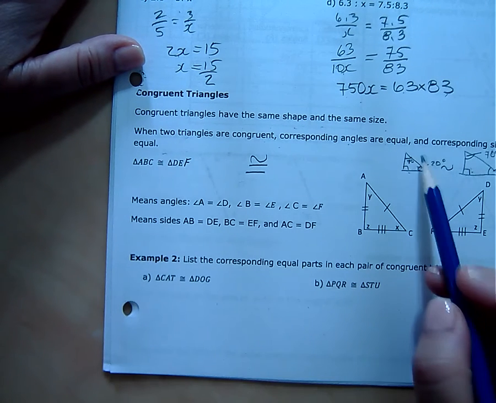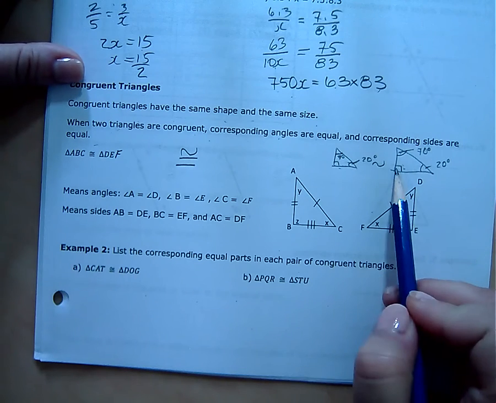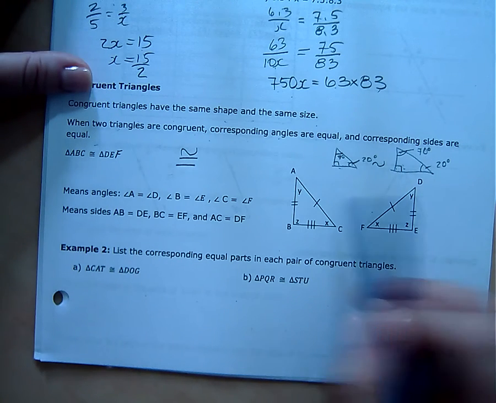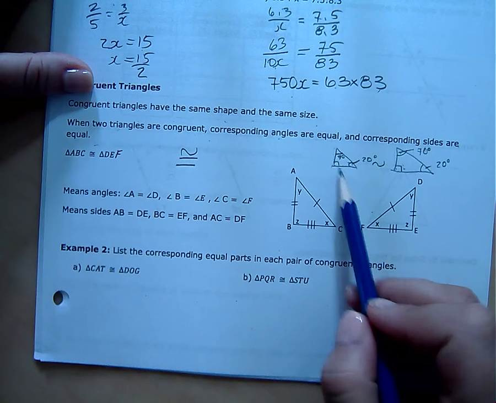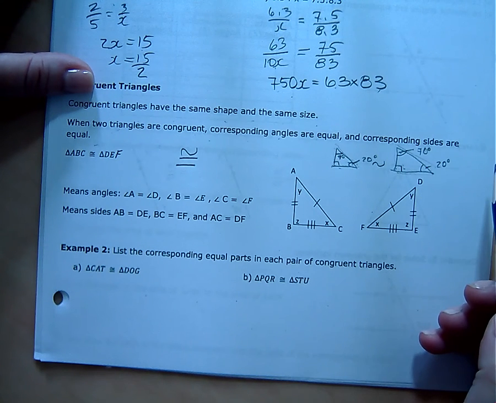So what that means is that this angle equals this angle, and that angle equals that angle. The length of this side and the length of this side are the same, these two have the same length, and those two have the same length, okay?